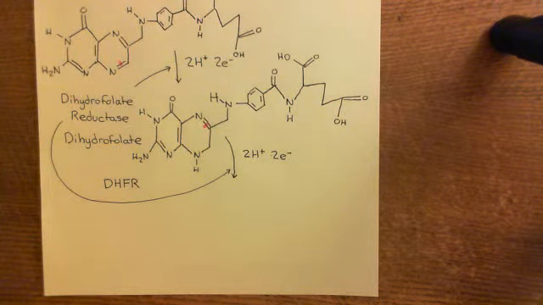Okay, so welcome to this next video in which we are discussing thymidylate synthase inhibitors as anti-cancer chemotherapies. We are in the process of looking at the folic acid pathway and how we produce N5-N10 methylene tetrahydrofolate.